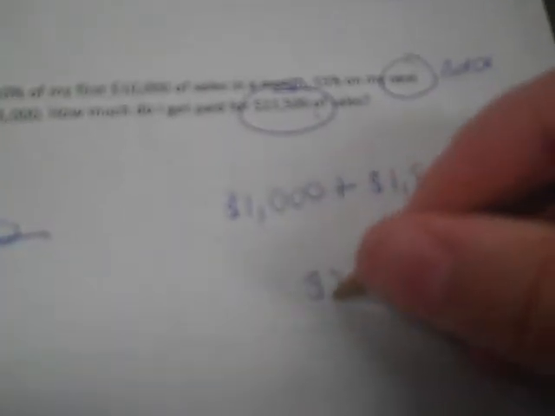Okay, so 0.1 times 10,000 is 1,000 plus 0.15 times 12,500 is 1,875. Add these. Get $2,875.